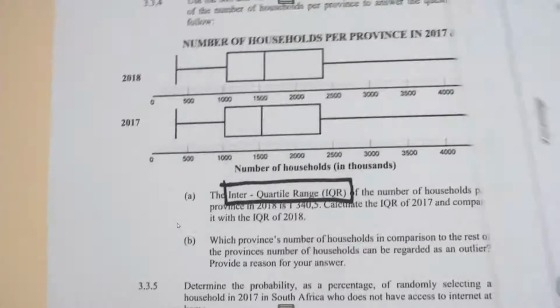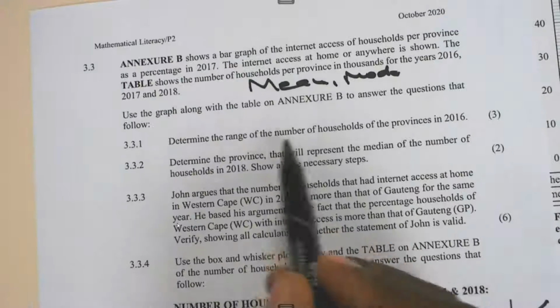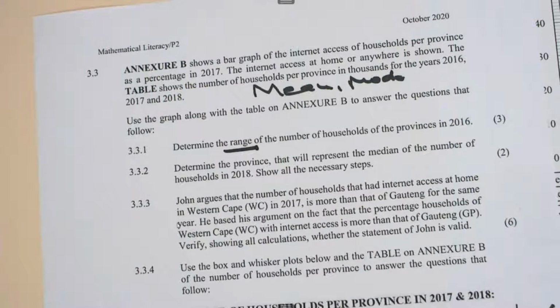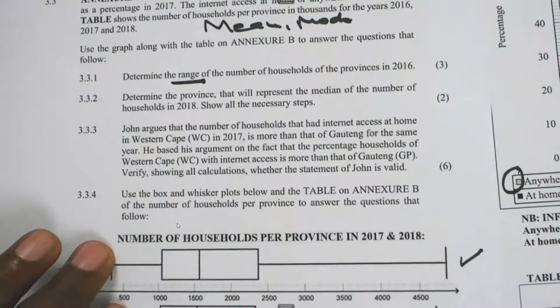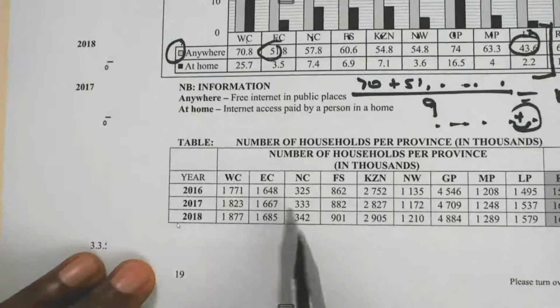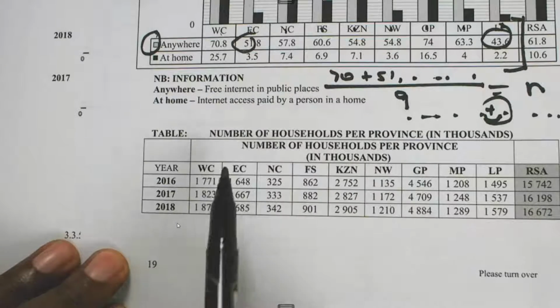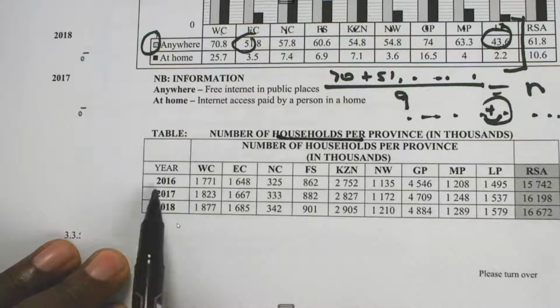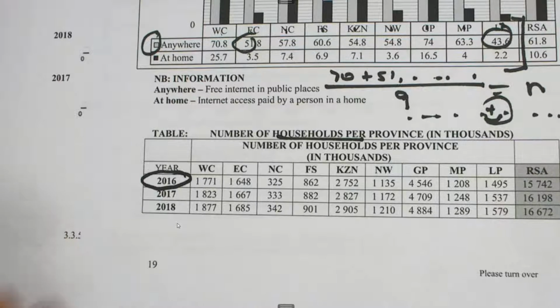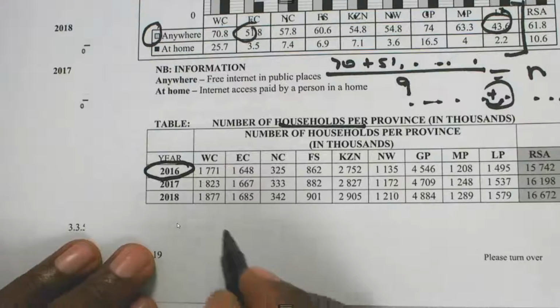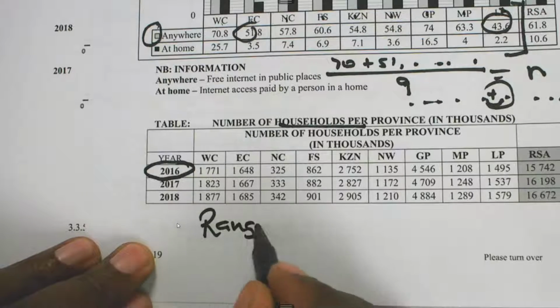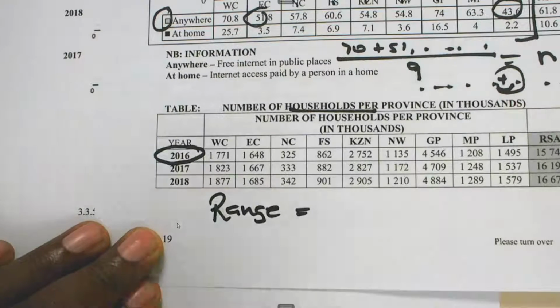So a range also. Here the question was asking about the range. Determine the range of the number of households of the provinces in 2016. So here you can come to this second table. You look at the household. For 2016, the question says, calculate the range. What is the range, Mr. Chabalala? Range, you take the highest, you subtract the lowest.